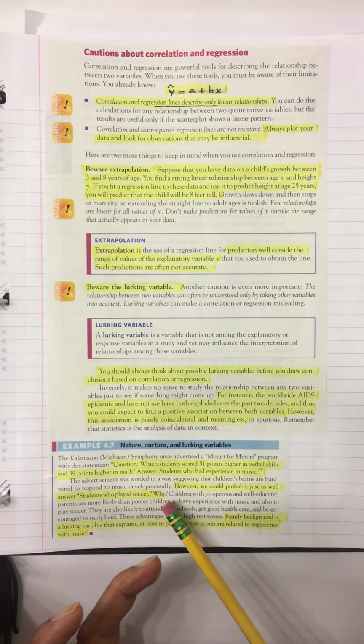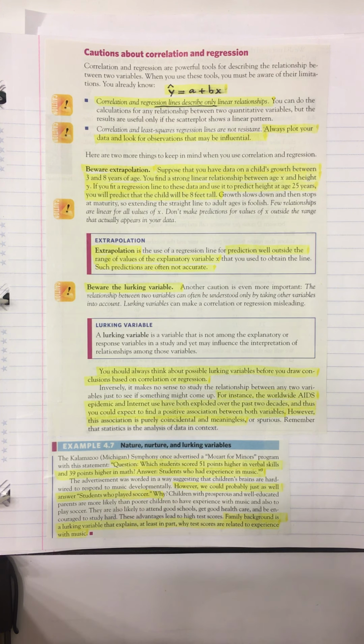Okay, so why is that the case? Basically what happened is that the kids who play soccer, maybe their family backgrounds, their socio-economic background, is much better. The other kids who don't do those kinds of things, they're poor and they don't know what to do. Okay, things like that.